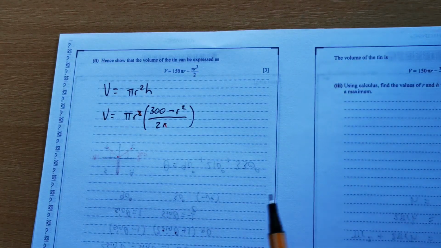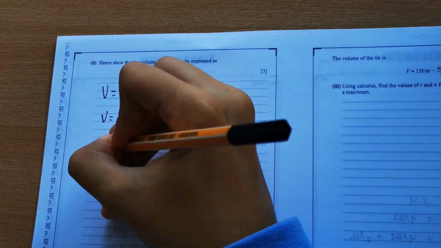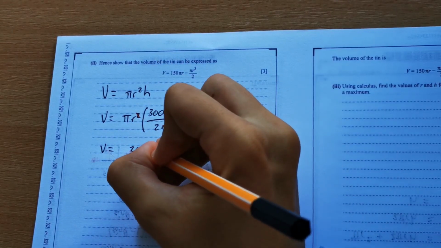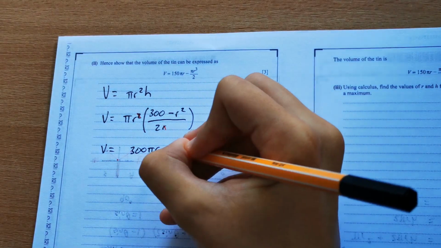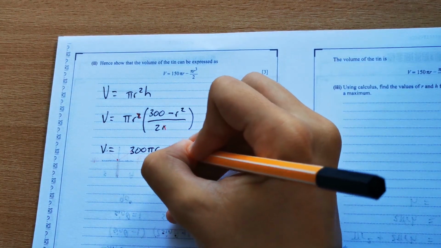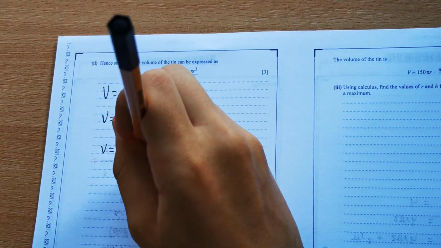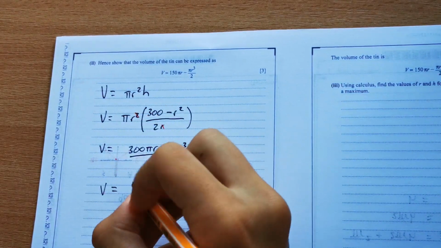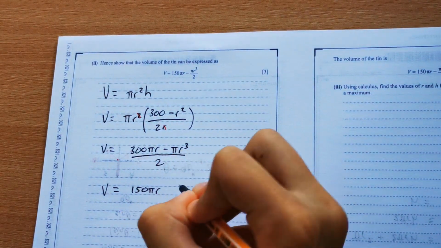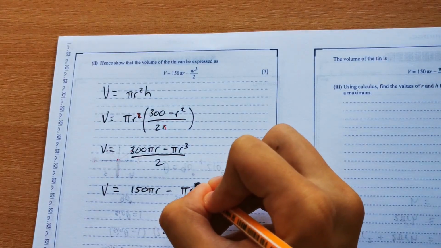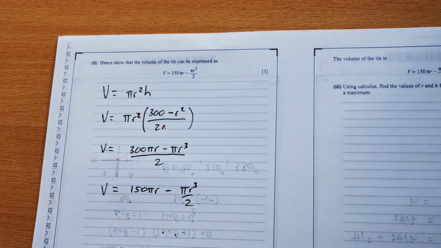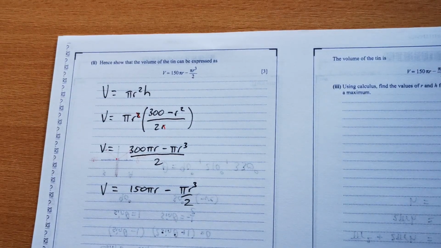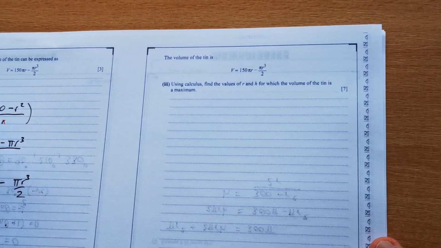Now we need to multiply everything by pi r. V equals 300 pi r minus pi r cubed, all divided by 2. Now what do we want to express it as? We want to just break that up, that's fine. Volume equals 150 pi r minus pi r cubed divided by 2, as required. That really wasn't too difficult. Okay, the volume of the tin, yes, we just worked that out.